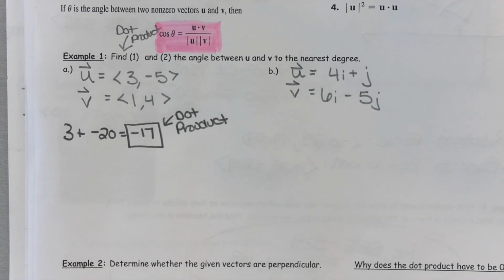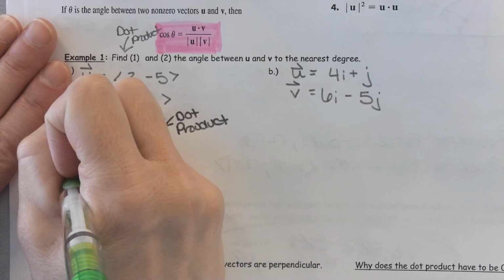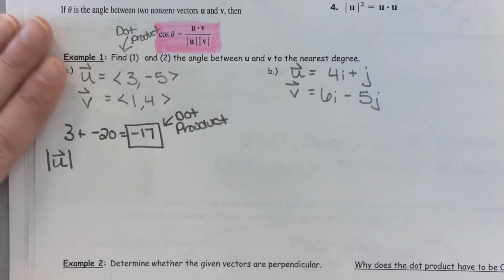Now I'm moving on to step 2. So I need that to help me. Do you see how that's the numerator of my fraction? I also need the magnitude of u and the magnitude of v. Let's find that next. Let's start with the magnitude of u. Remember, this is your notation for magnitude.